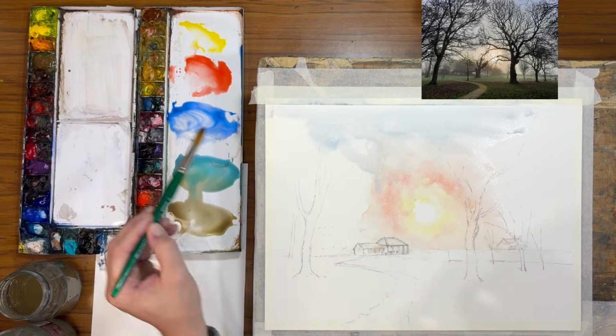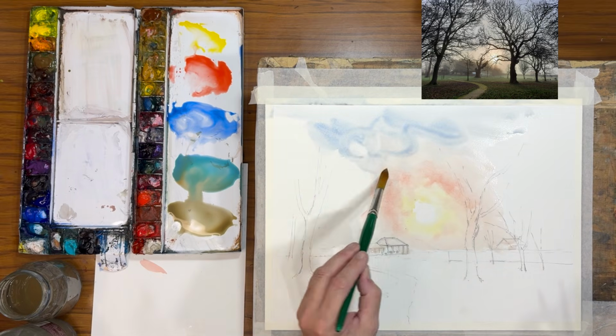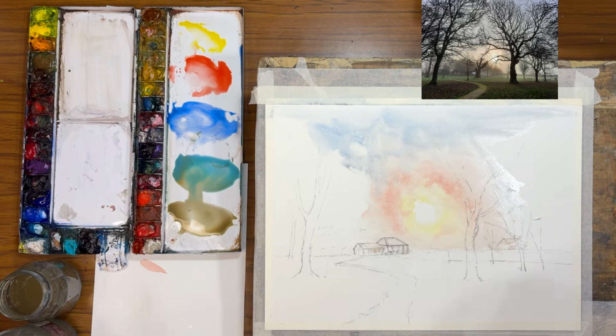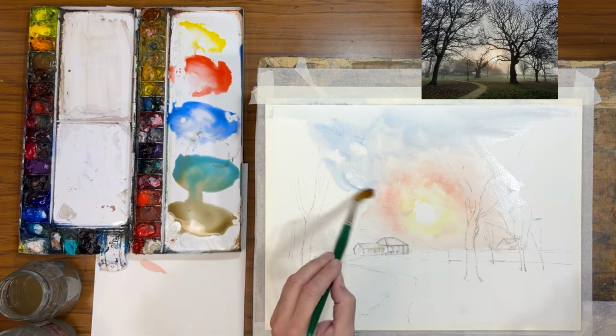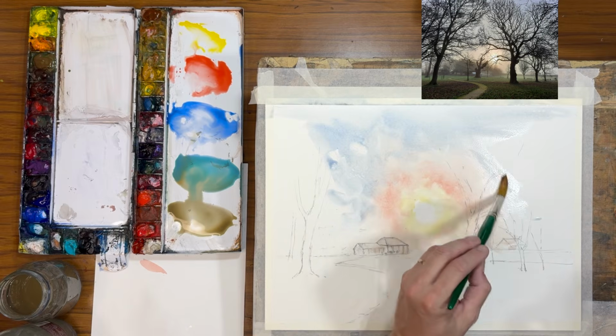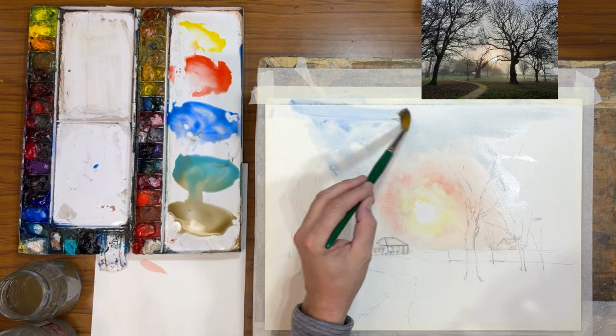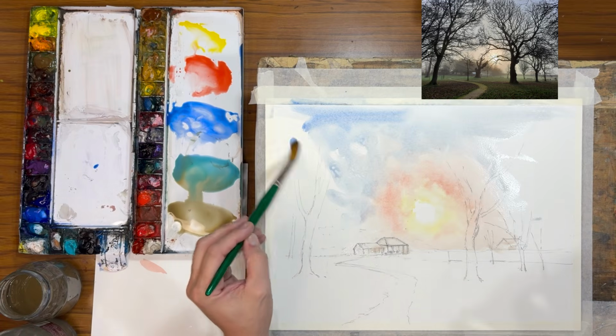I want a nice smooth transition of colour, and that's done by ensuring that the surface is moist and damp, but I also put that clear colour on there, so we get that diffusion of colour, but we also get that transition of colour from the blue on the outside to the red, pink and the yellow in the centre.